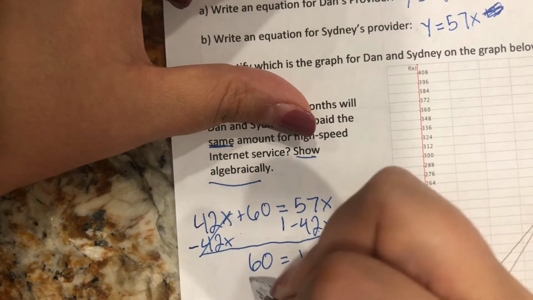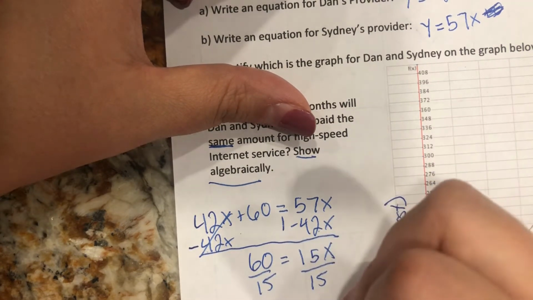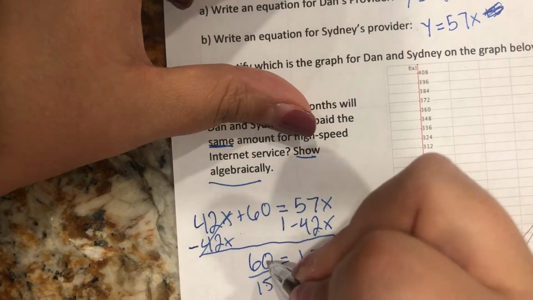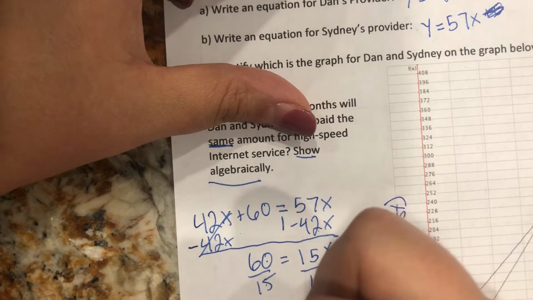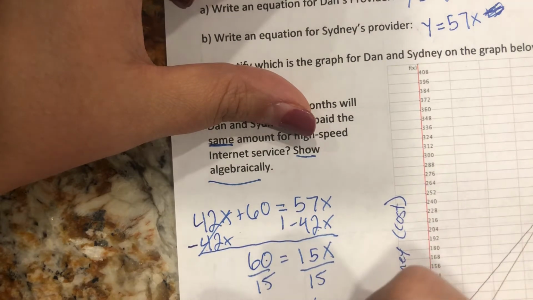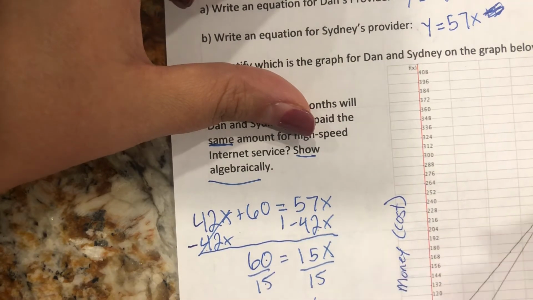Divide by 15 to get the x by itself. So I get x equals 15 goes into 60 4 times. So 4 months.